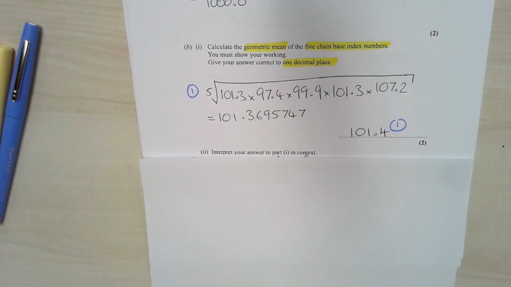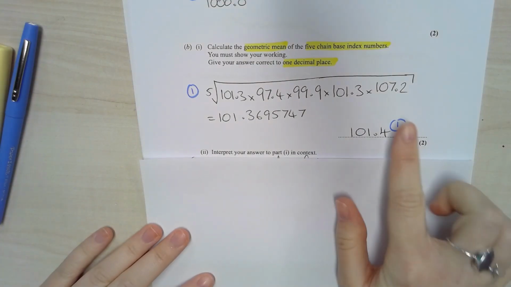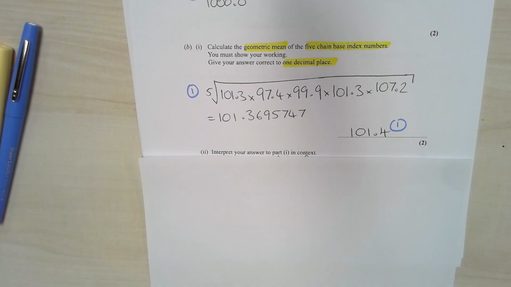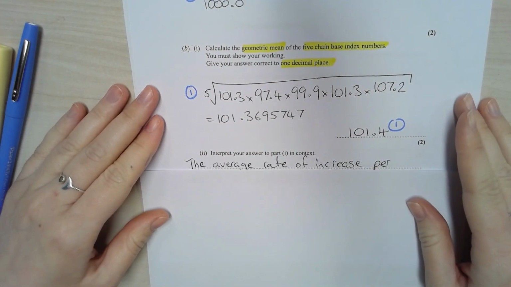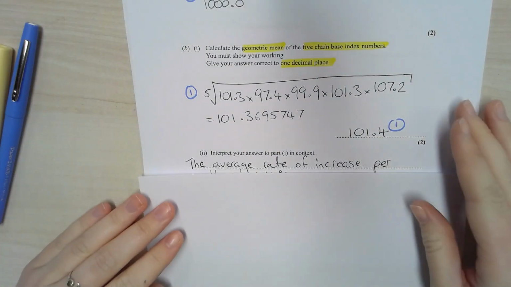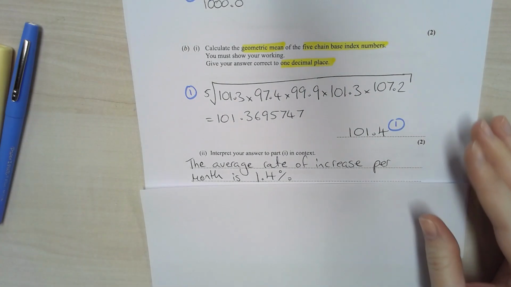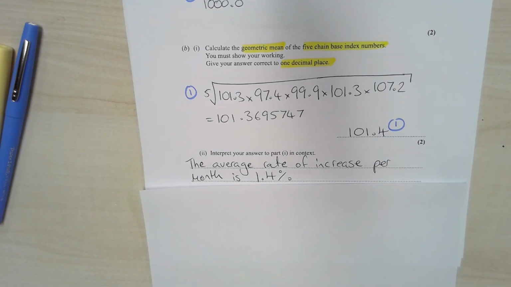We have then been asked to interpret our answer in context. So here we've got 101.4. What we can say about that then is our average rate of increase per month is 1.4%.